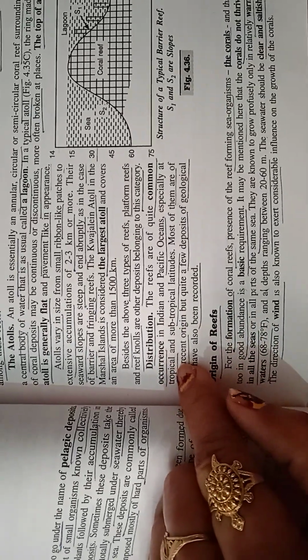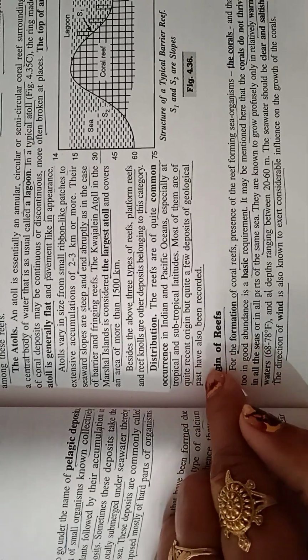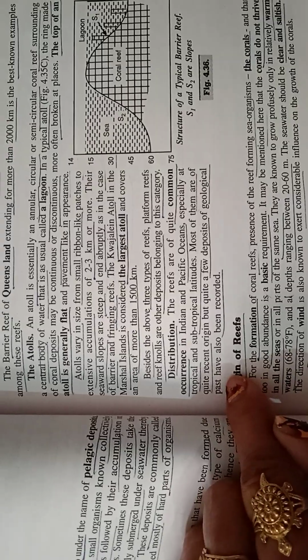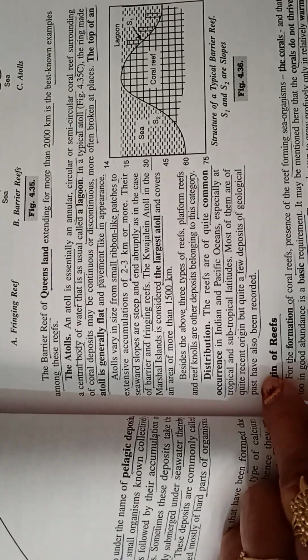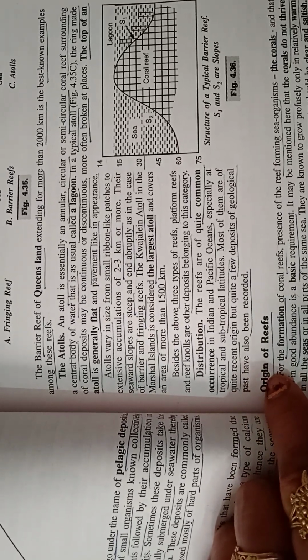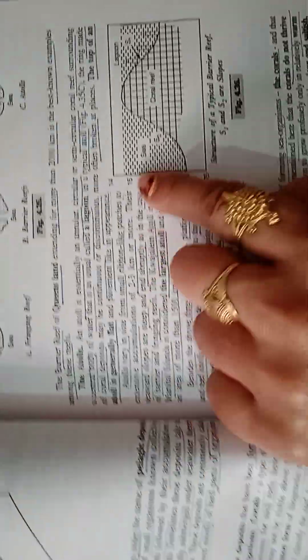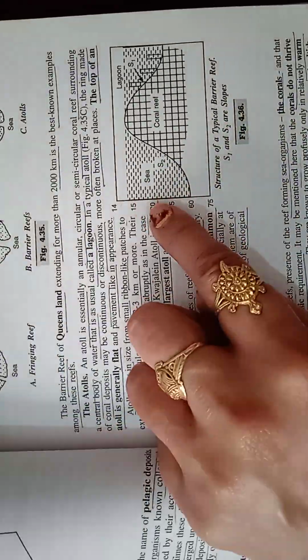Distribution: reefs are quite common in the Indian and Pacific Oceans, especially those of quite recent origin, but quite a few deposits of the geological past have also been recorded. In the figure: structure of a typical barrier reef, sea, lagoon, coral reef, sea.